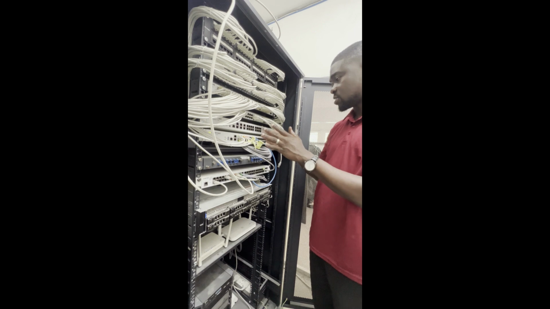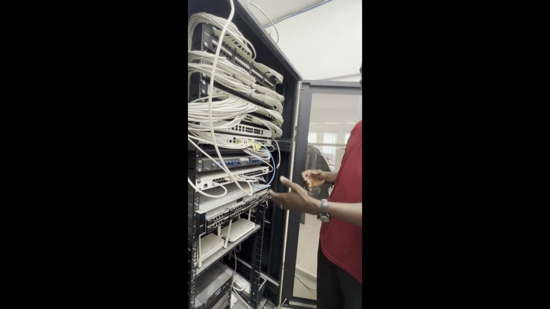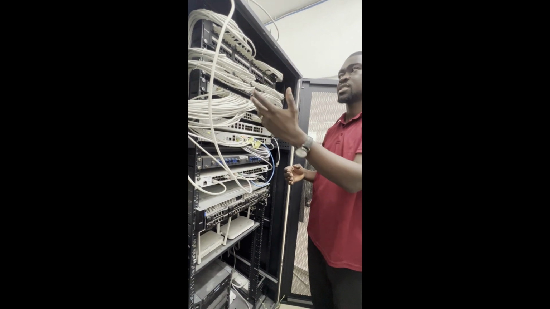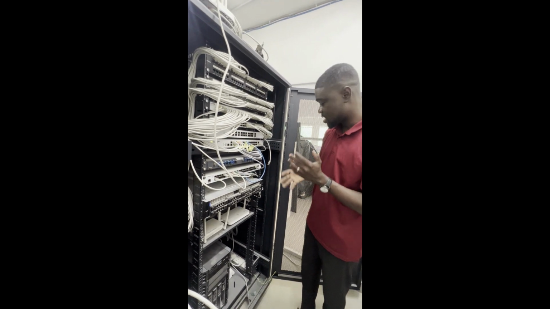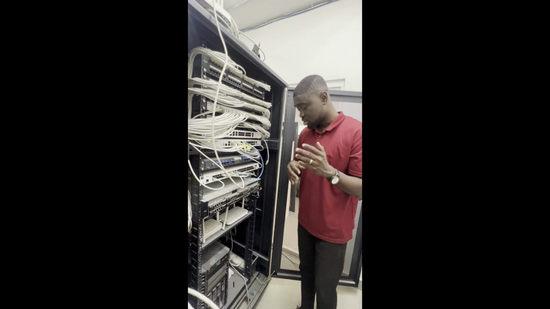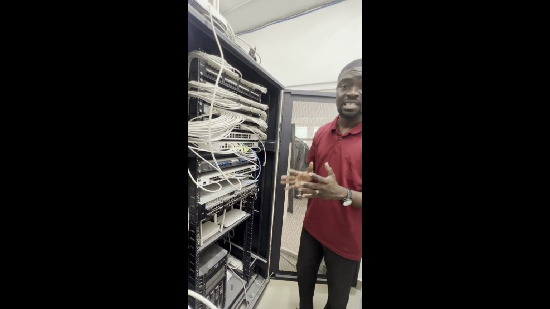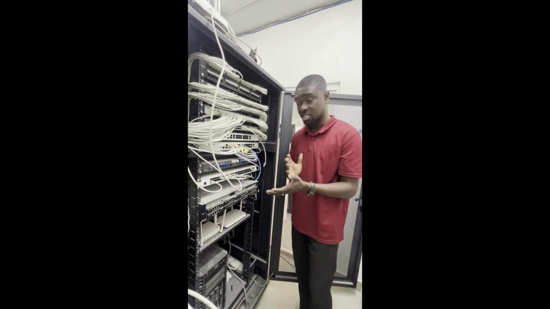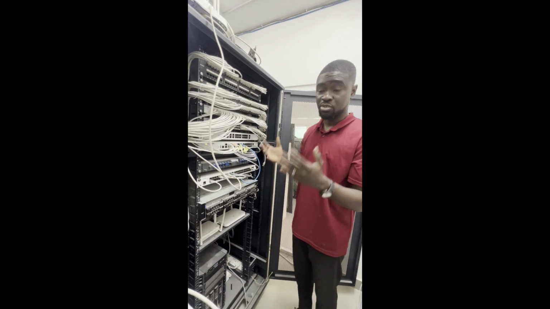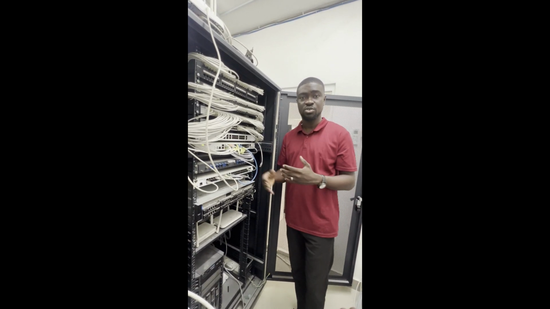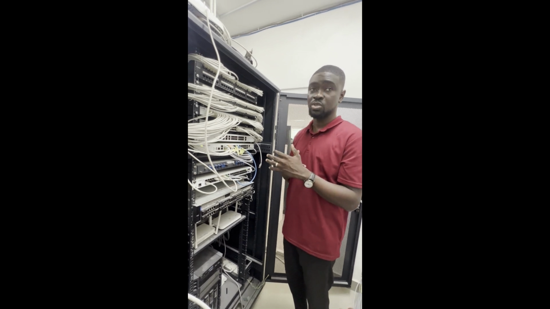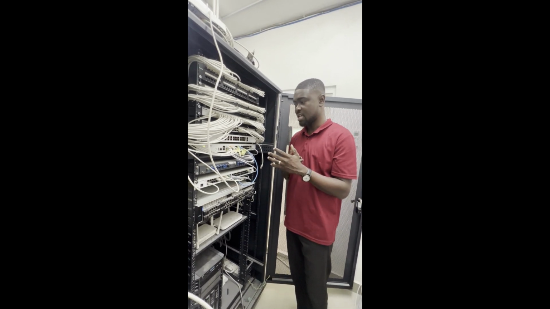Once we have internet on the firewall, we then pick connections to the various switches, and that is how we are able to set the network up completely. So basically, these are the few networking devices that you find mostly in every server room, and in the next videos we'll get you more of the networking devices.